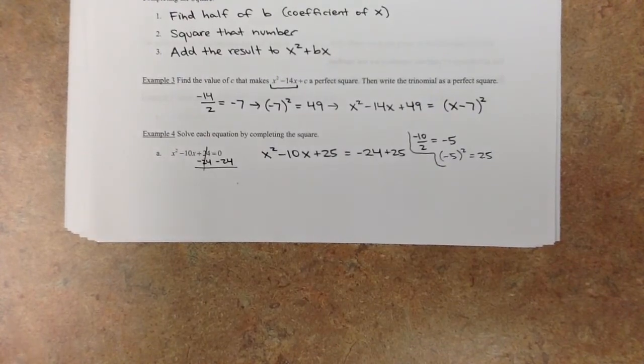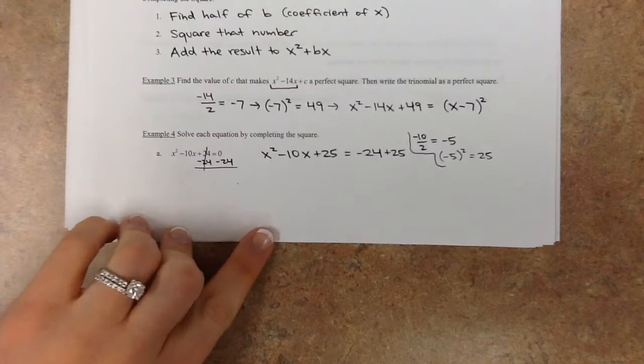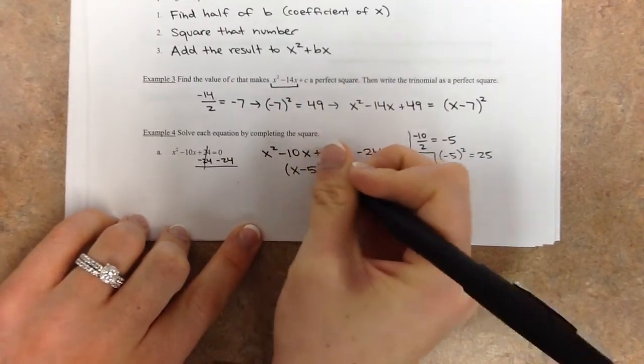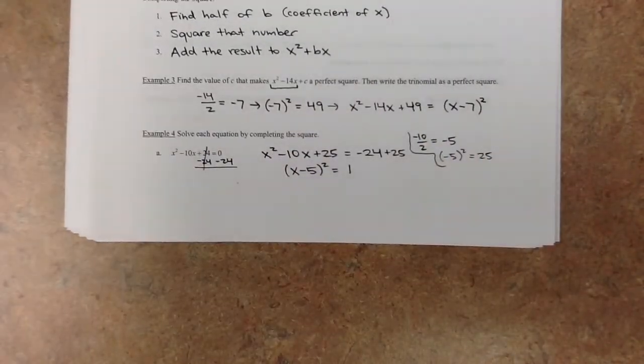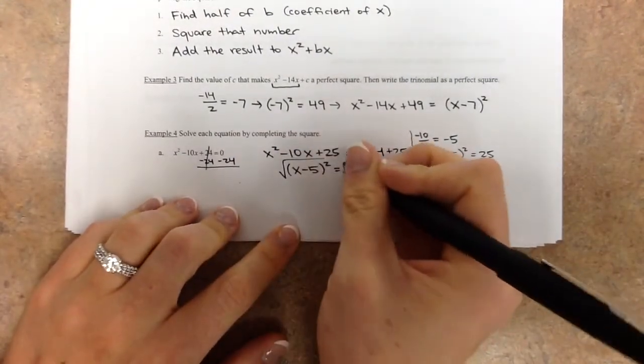Next step in my square root property is I'm going to take the left-hand side and I'm going to write it as a perfect square. Half of the negative 10 is negative 5, so I write this as x minus 5 squared. The right-hand side, of course, simplify it up and I just get 1. And then I follow the same steps that I was following at the beginning, where it was already set up like this. I take the square root of both sides.